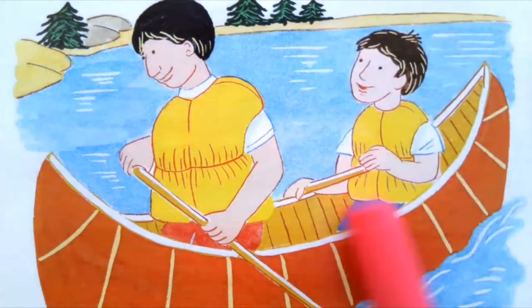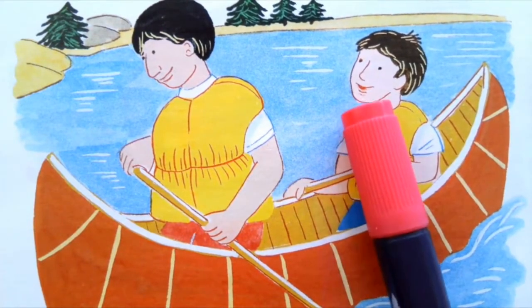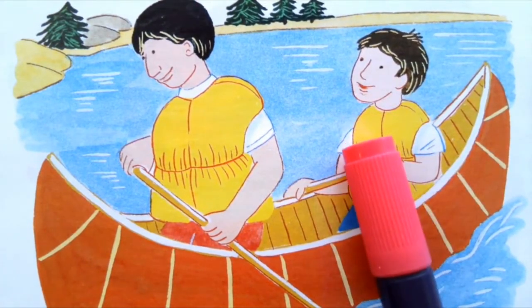What's happening to Robert now that he's in the canoe and trying something new? Is he looking happier?